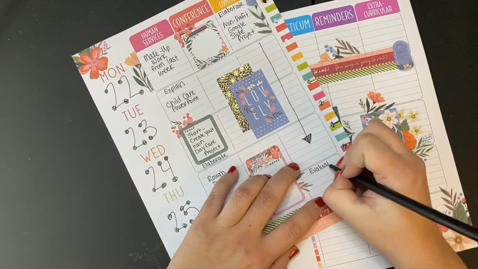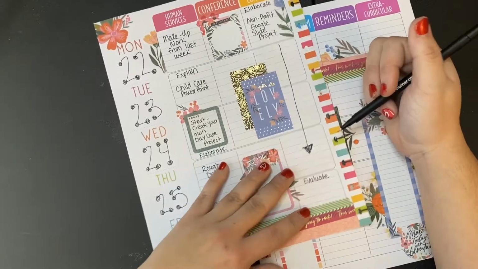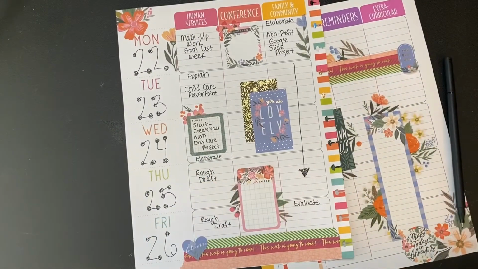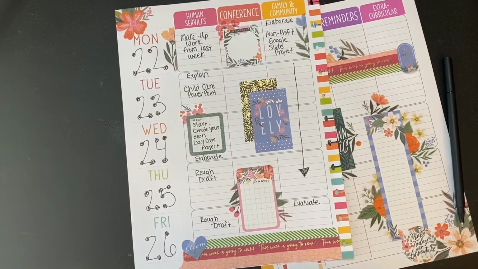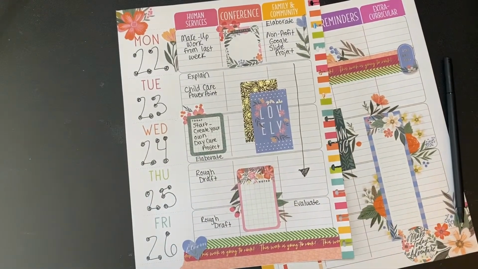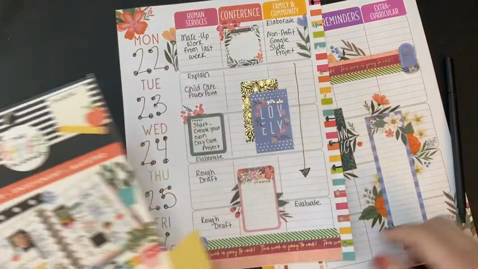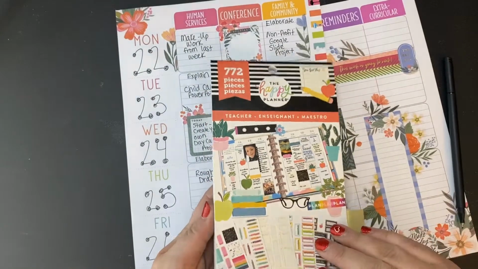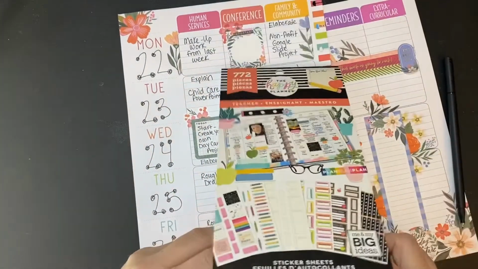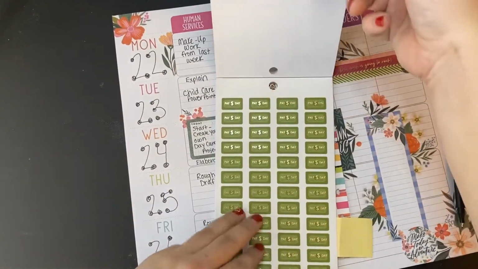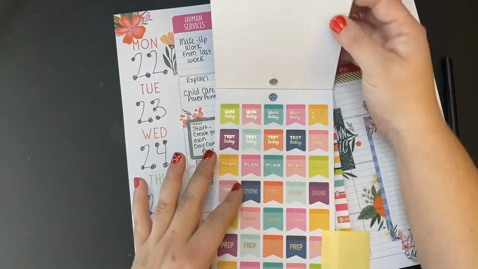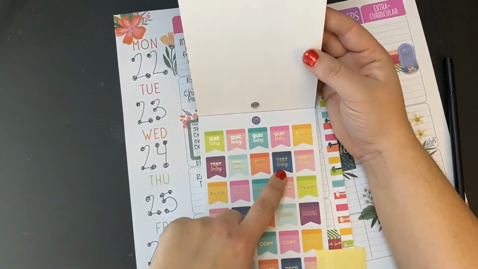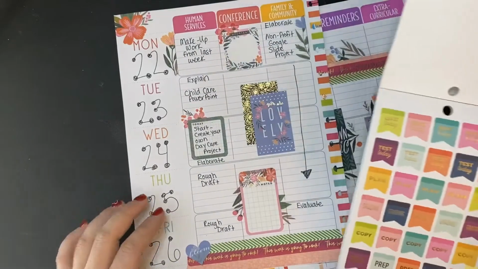Now, the project is just a class grade. It's not a test grade, because I said earlier in the video that I want to do my test grades as their reflection essays. So I'm going to look through the teacher happy planner one. There it is. Okay. So I have these little flags that I'm going to use.